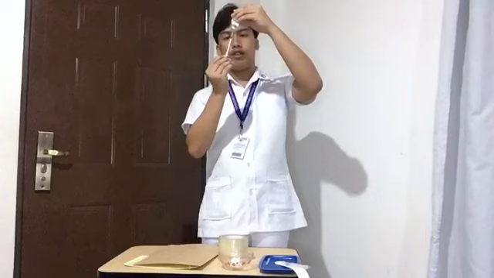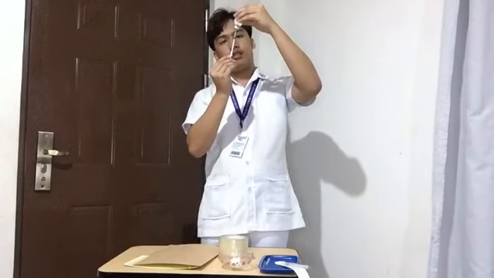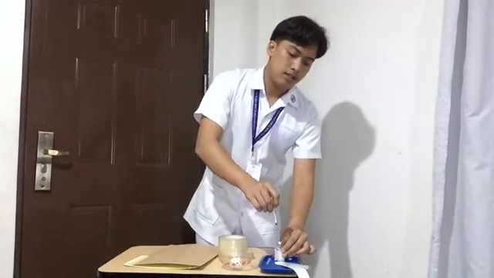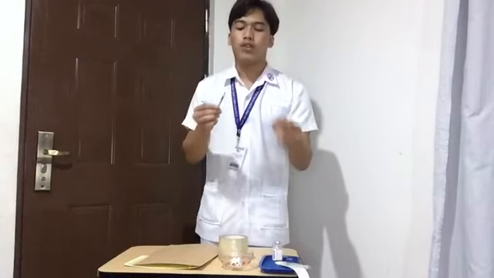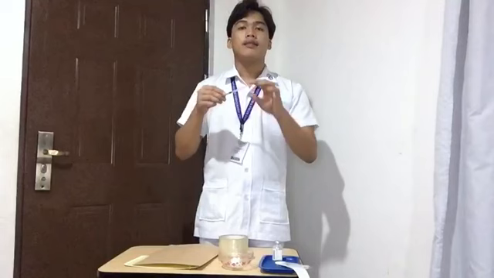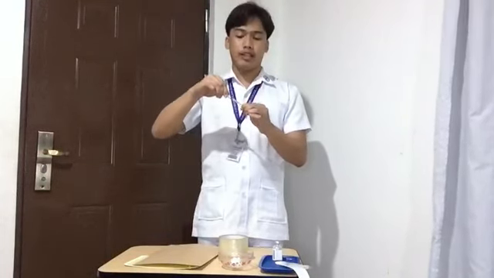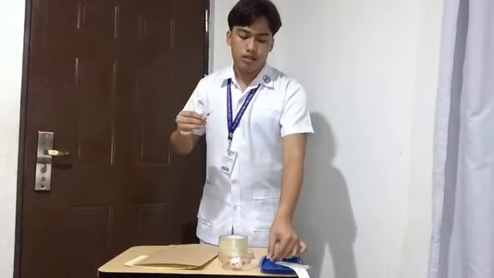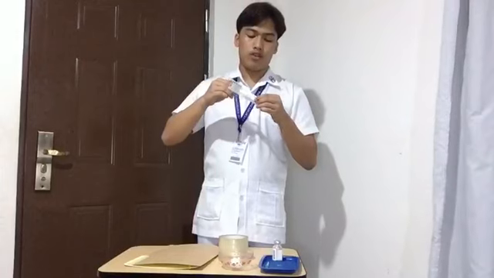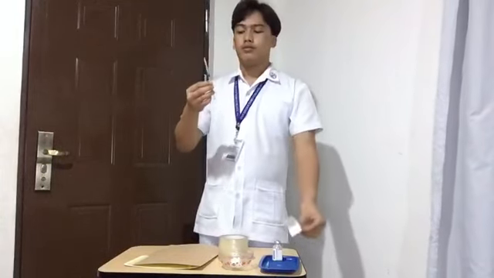So I'm going to invert it, and okay, I am going to recap it and replace the original needle. So I am going to insert the original needle.